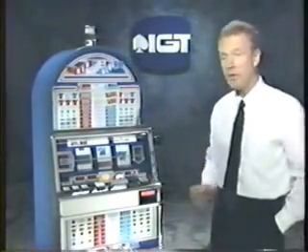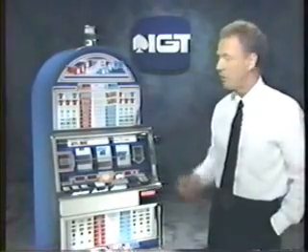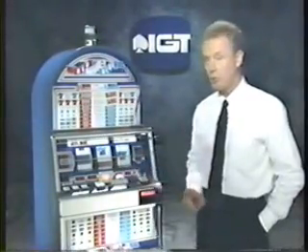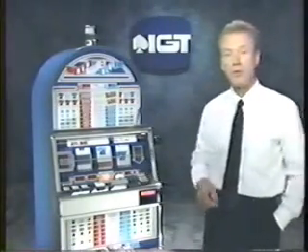The perception on behalf of the player is not so much that he's earning a lesser amount than he would be on a single line game, but that he's winning more frequently. The overall outcome and the percentage of the games can be exactly the same. It's simply a matter of player perception and what they particularly respond to in the machines that they're looking to play.